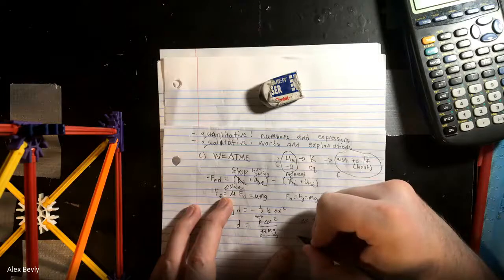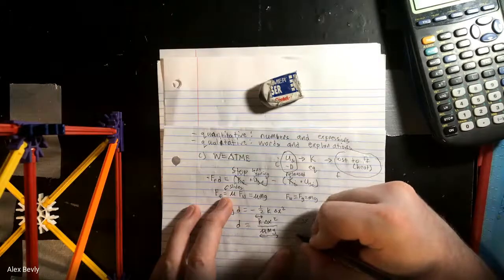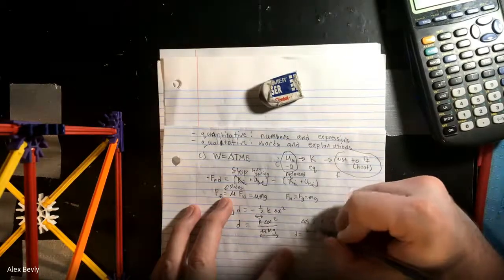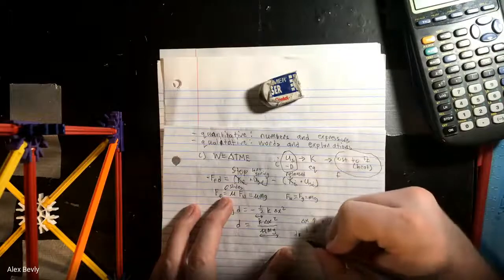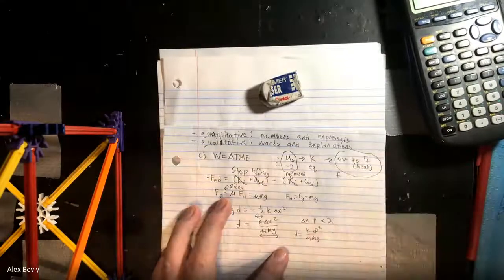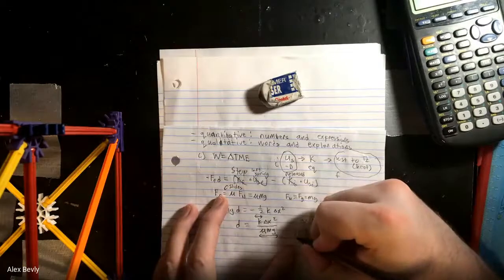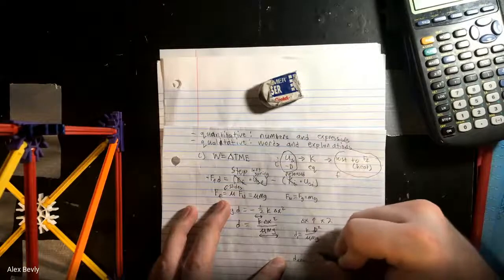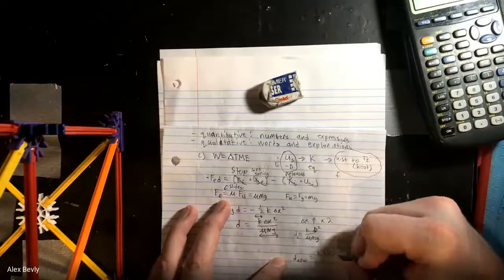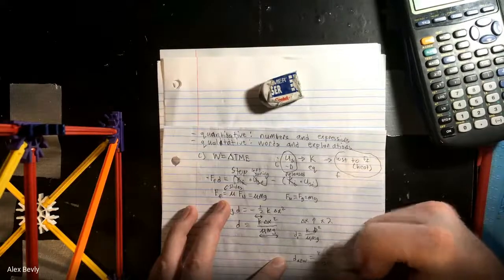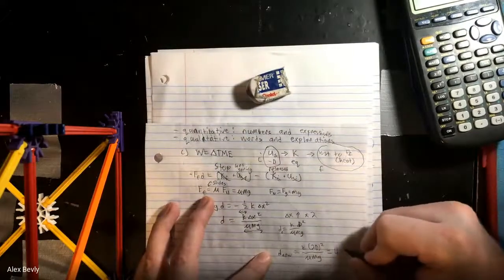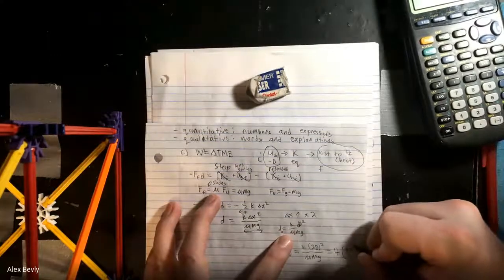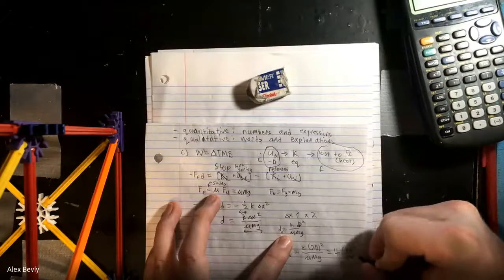So before, my original distance would be k times capital D squared over mu mg. So this is my original distance. And then my new distance is going to be spring constant times 2d squared over mu mg. 2 squared is just 4 times the spring constant times that distance squared divided by mu mg.